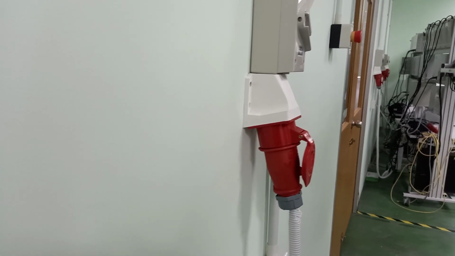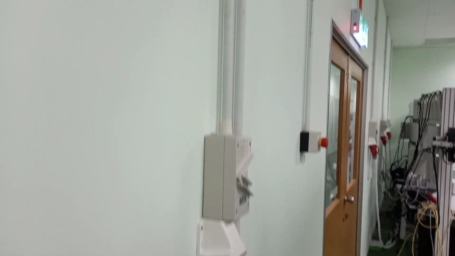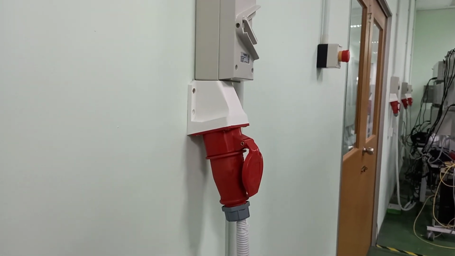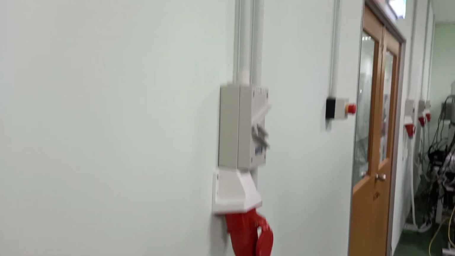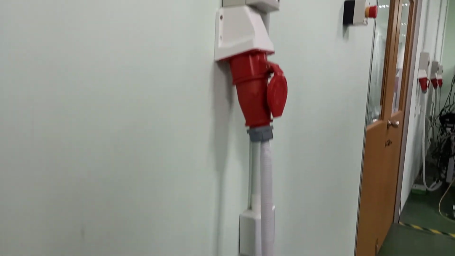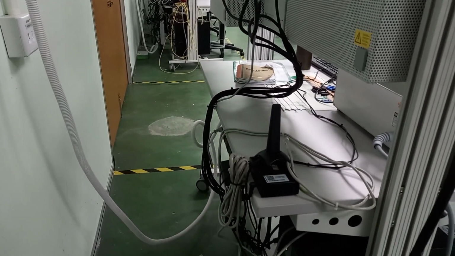Okay, and what should be the rated voltage for this building? I want you to think about what should be the rated voltage for the building. Okay, please think about this, and soon I will ask in our lab session.